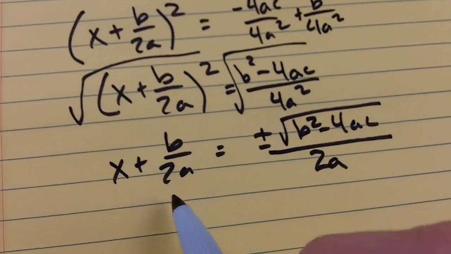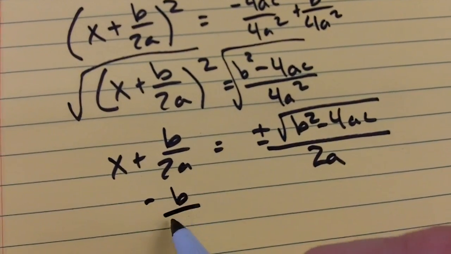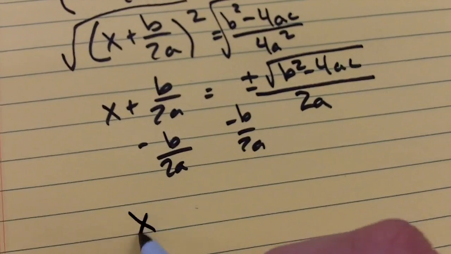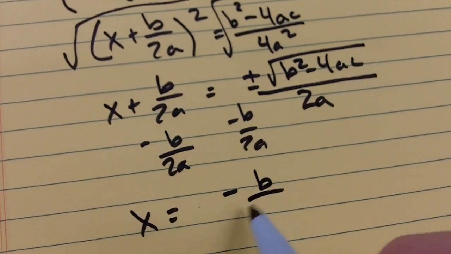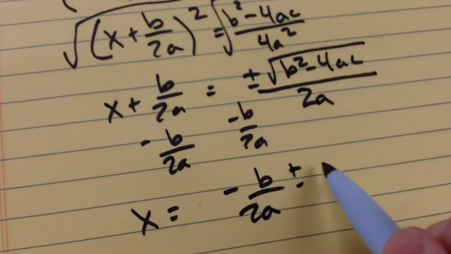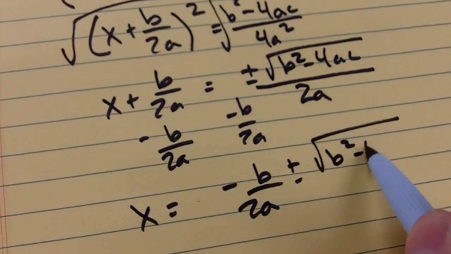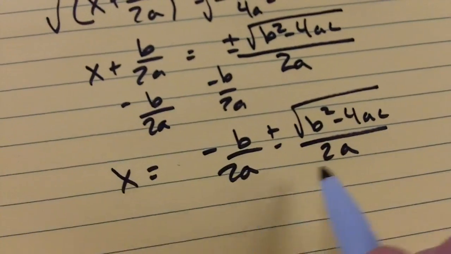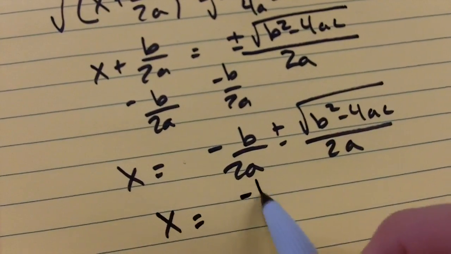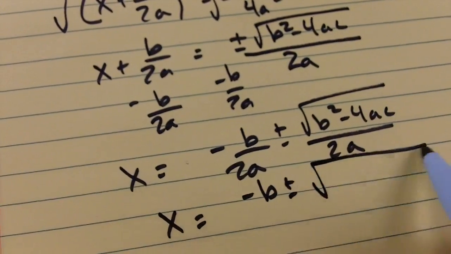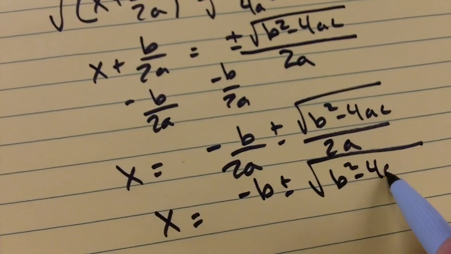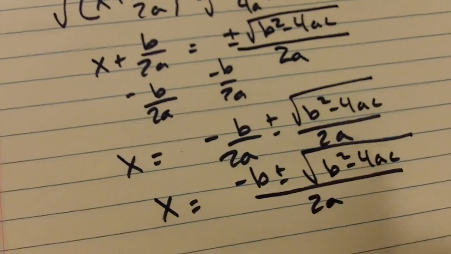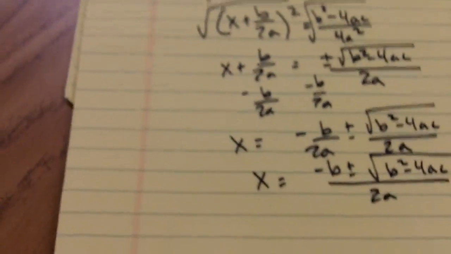And then all I'm going to do is get x by itself, so I'll just follow the steps. Subtract b over 2a from both sides, and I find out x equals negative b over 2a plus or minus the radical of b squared minus 4ac, all over 2a. And I have a common denominator, so I'll put it all together: negative b plus or minus the square root of b squared minus 4ac, all over 2a. And I've derived the quadratic formula from a general quadratic.